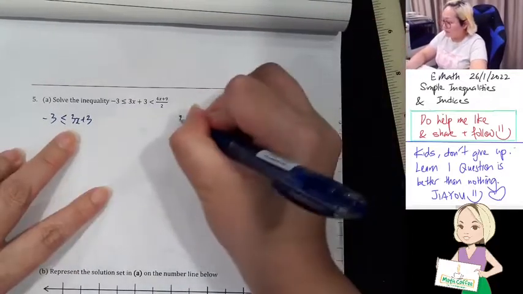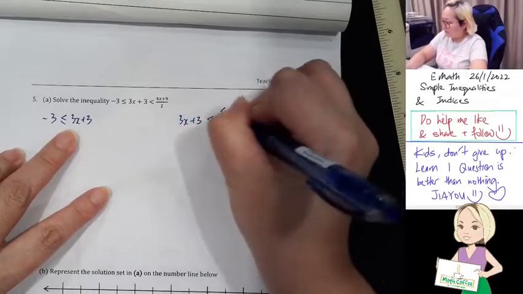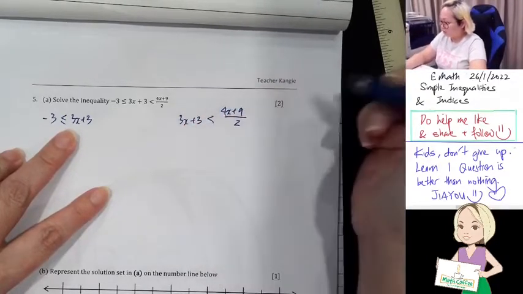Okay, so after that, 3x plus 3 less than (4x plus 9) over 2.